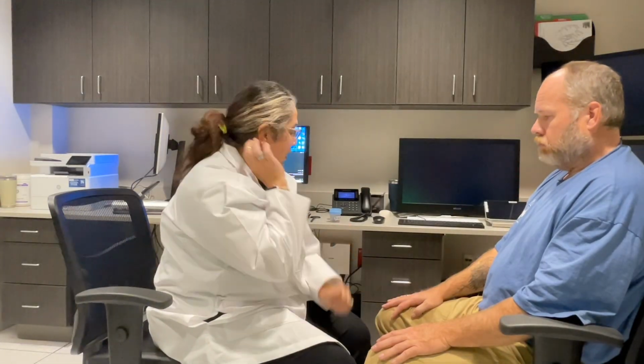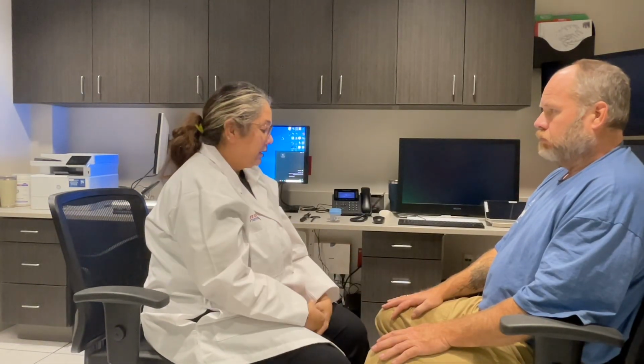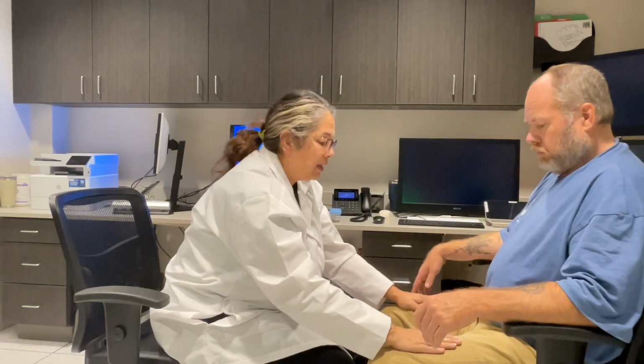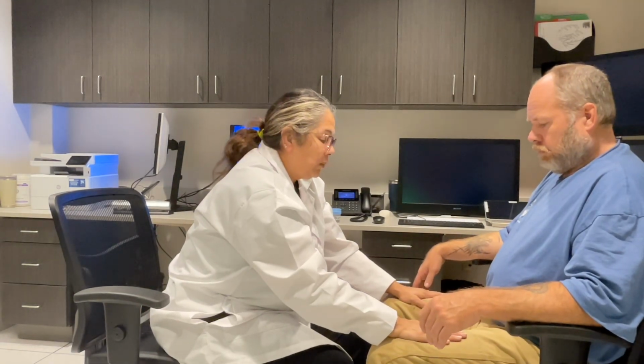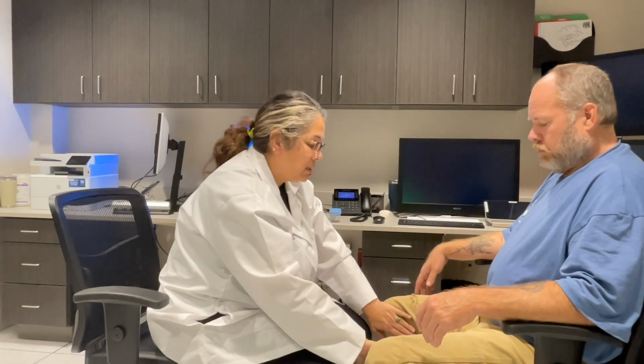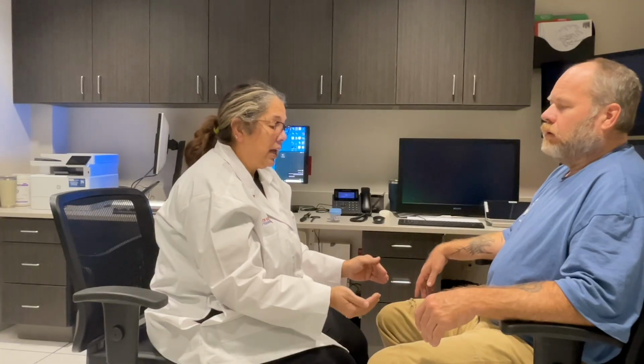Next, we're going to go to the lower extremity. And because we're sitting, hopefully you can see what I'm doing, but I'm going to have you move your hands for me. And I'm just going to place my hands on your thighs and press up against me. Great. And resist and now squeeze in. So that was hip flexion, abduction, and adduction.